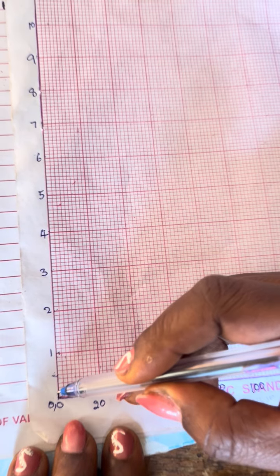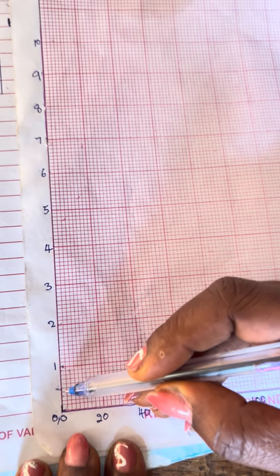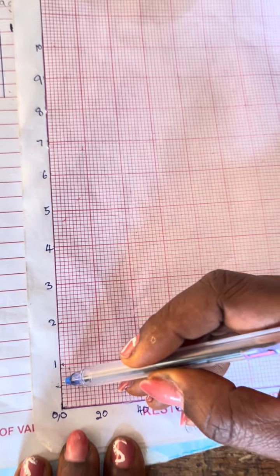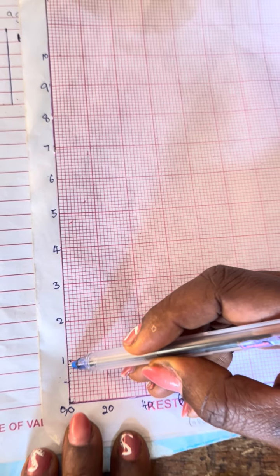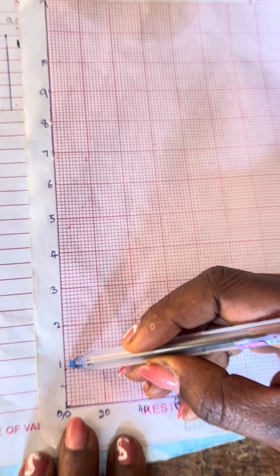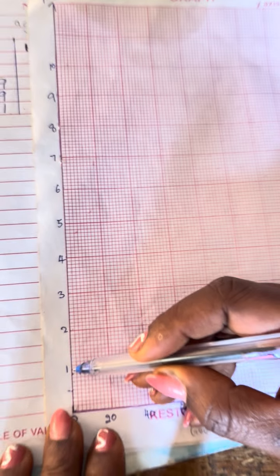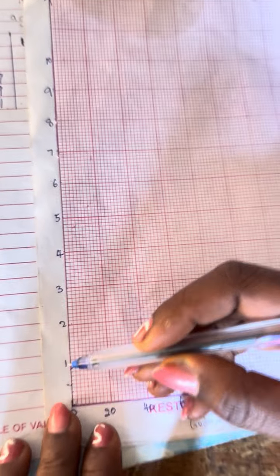So we have 0.1, 0.2, 0.3, 0.4, 0.5, 0.6, 0.7, 0.8, 0.9. I hope you are not going to say 0.10. So the next one is going to be what? 1.0. All right, I hope you understand.